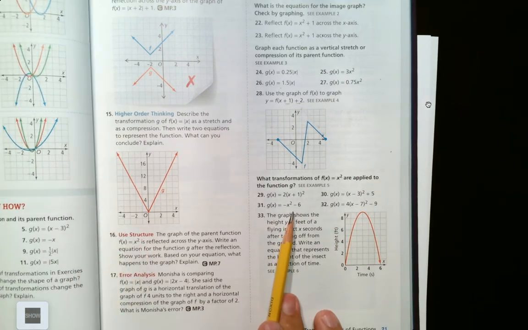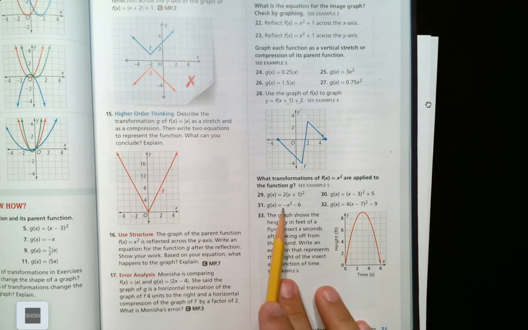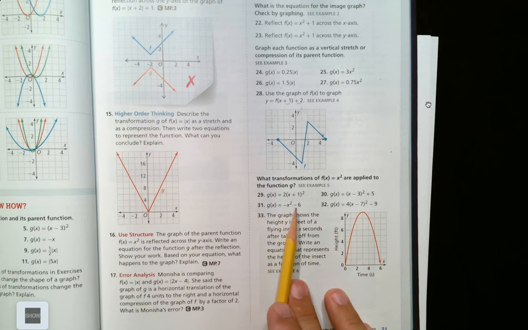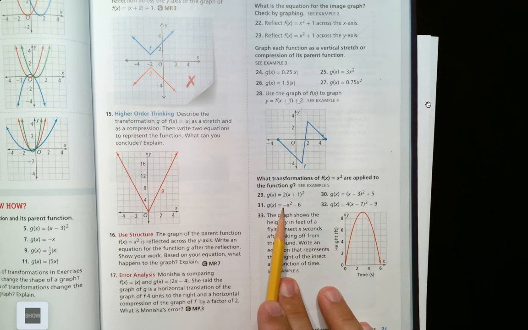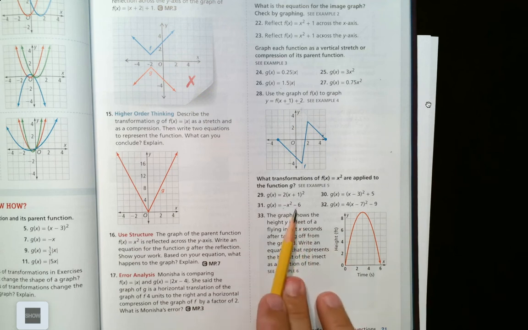31. This might seem a little more complicated because you don't have parentheses, but don't stress too much about that. This is my a value, so this is getting reflected across the x-axis. And then this is my k value because it's outside of parentheses, so that's minus 6, so that's down 6, shifting it down 6.